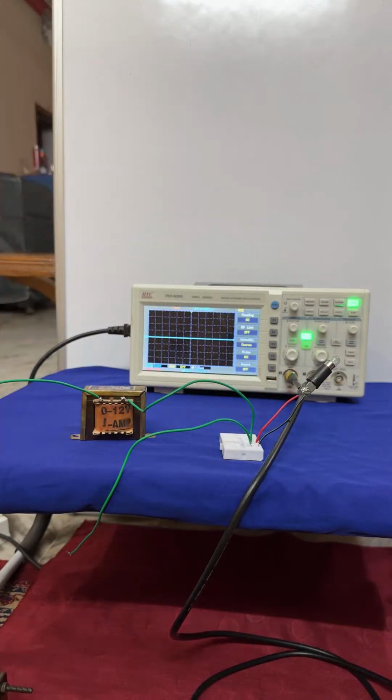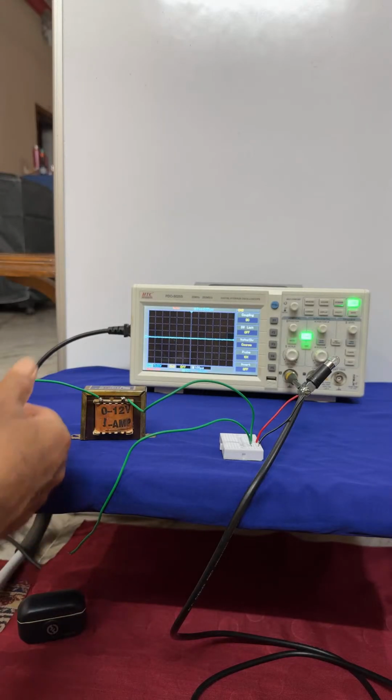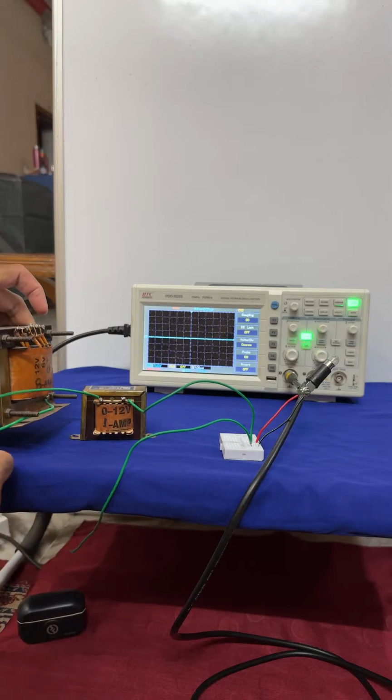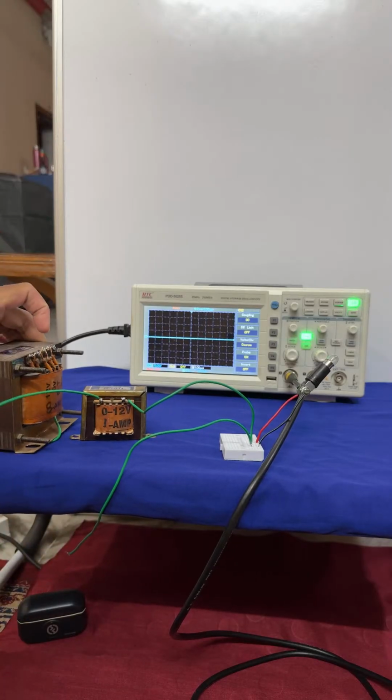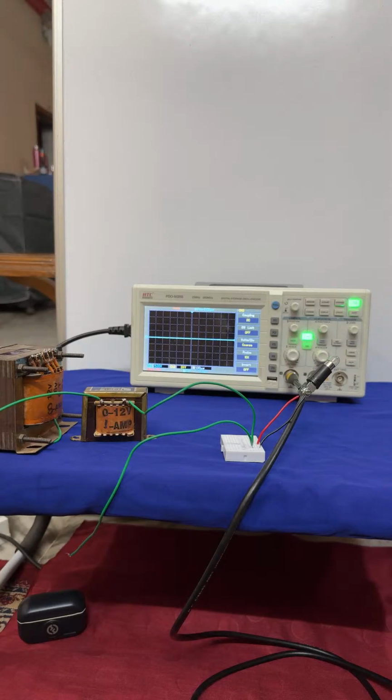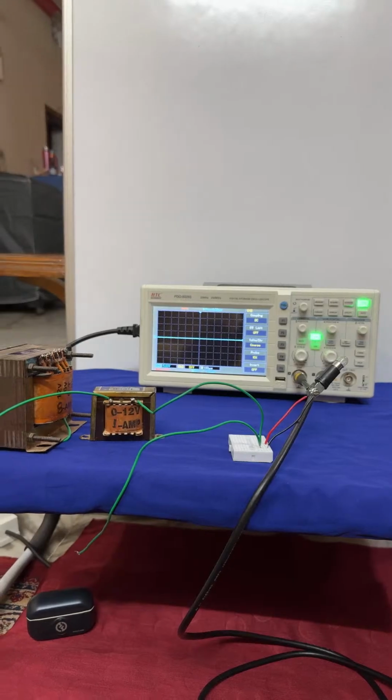So this is very important observation, and I will place my transformer also on the top. No problem. This is my power source, so that you can see I little shift it.